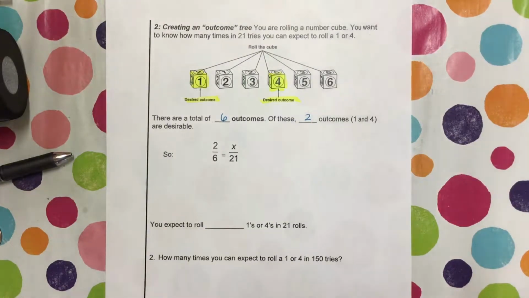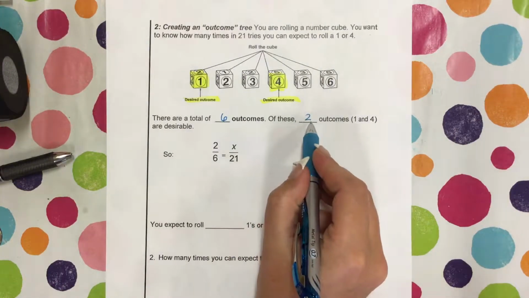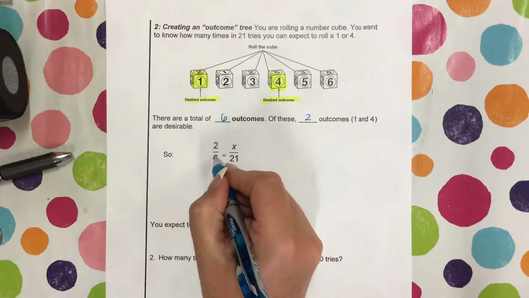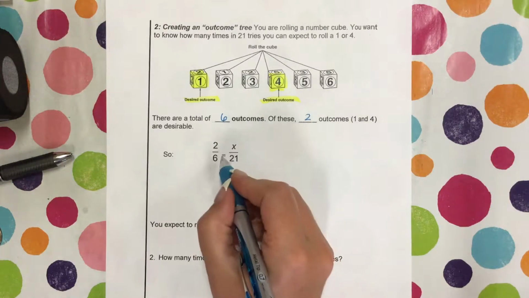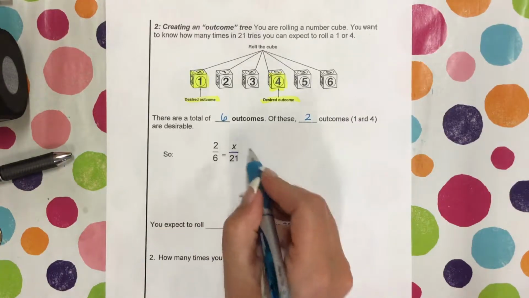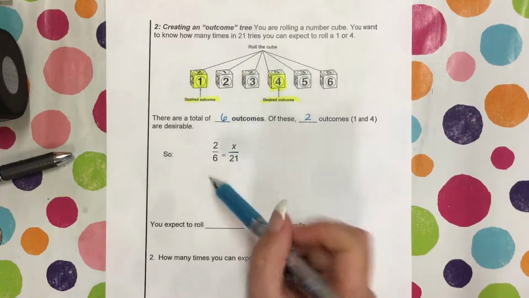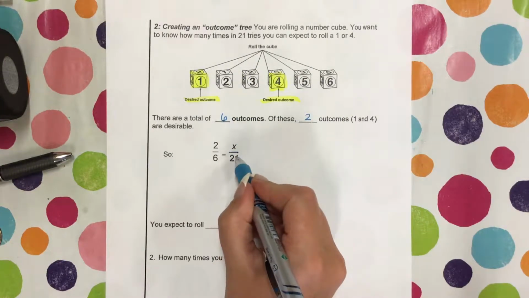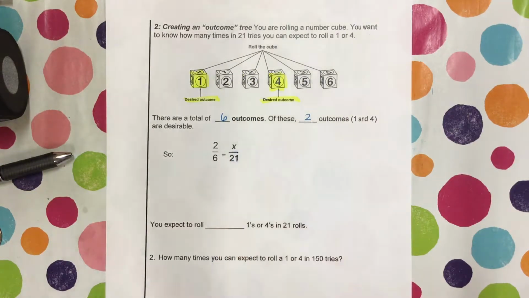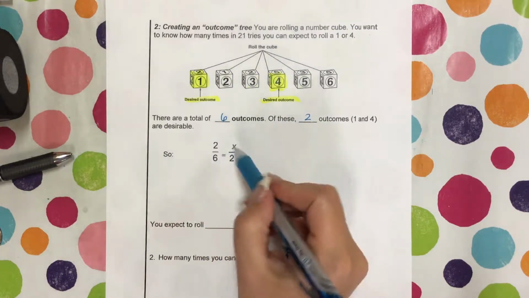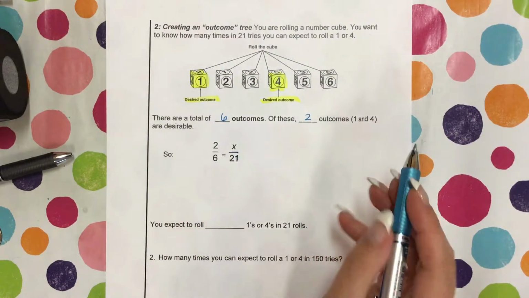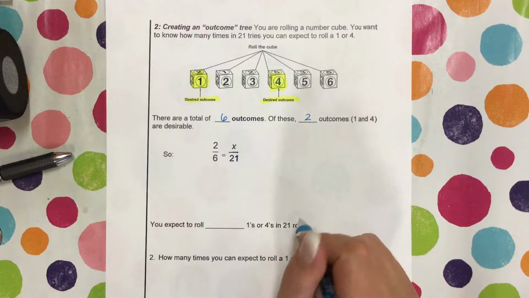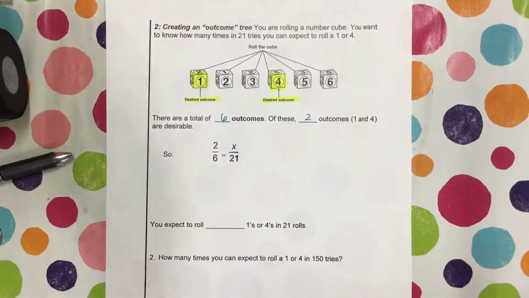So we can say that the desirable outcomes, 2 over the total number of outcomes, which is 6, is equal to, and then we're going to roll it 21 times, and we want to know how many times, that's going to be our x, are we going to roll a 1 or a 4. So then we just use our algebra. We're trying to get x by itself once again.